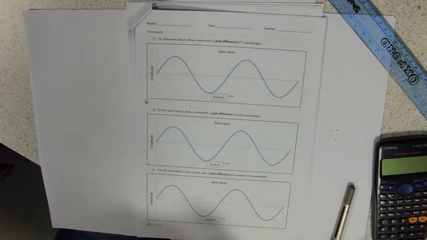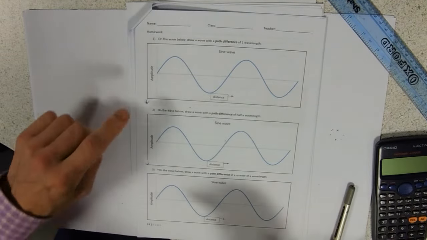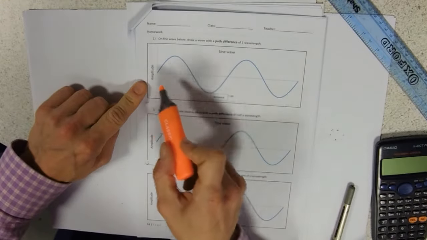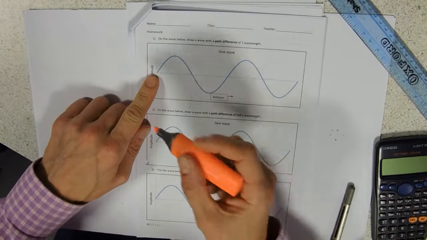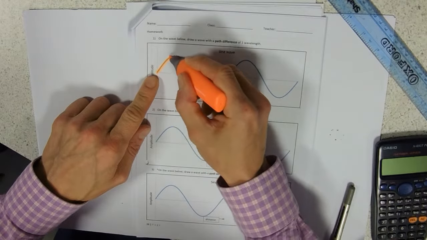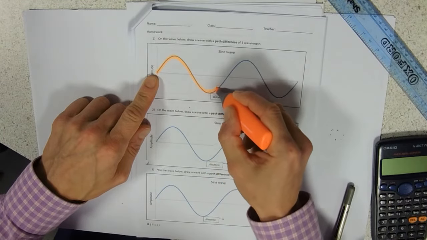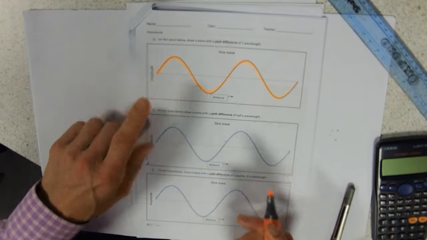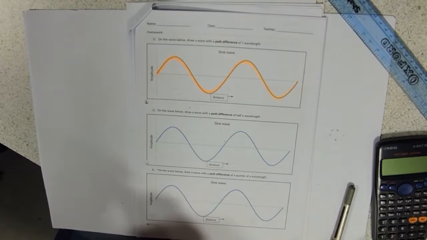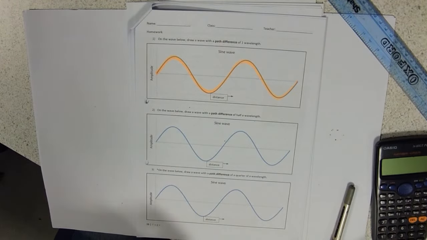If the path difference is one wavelength, then they might have set off at a different distance, but they're actually going to be on top of each other, these two waves. So it's going to be like that. So the path difference might be different, but it's exactly one wavelength.